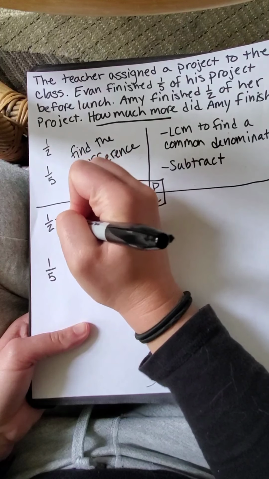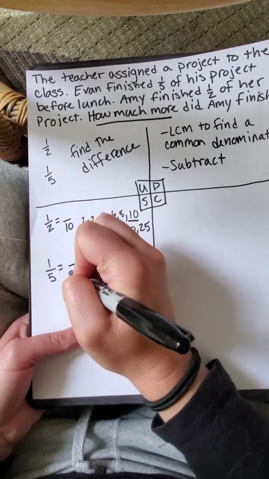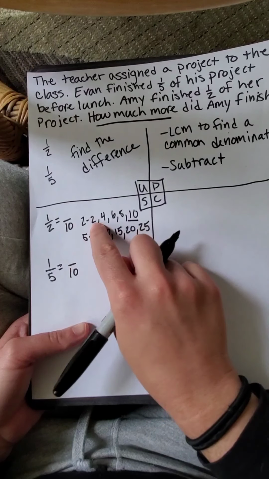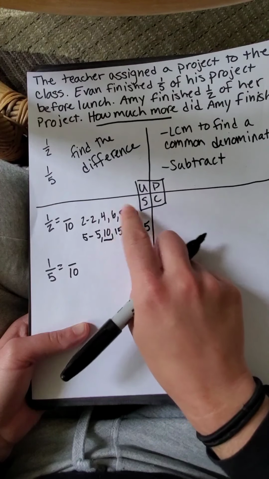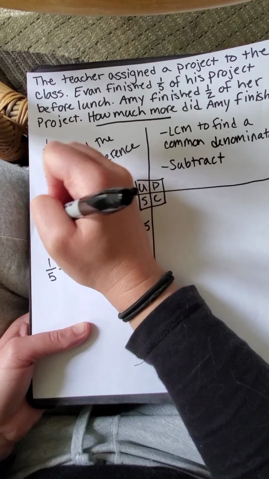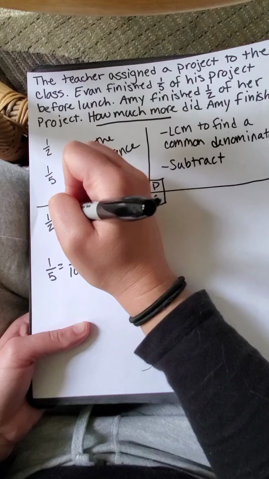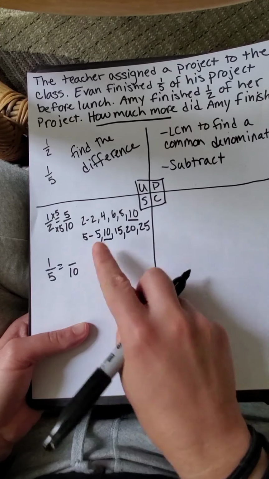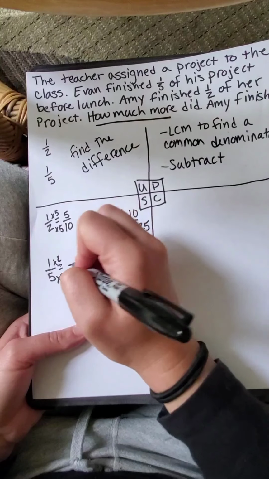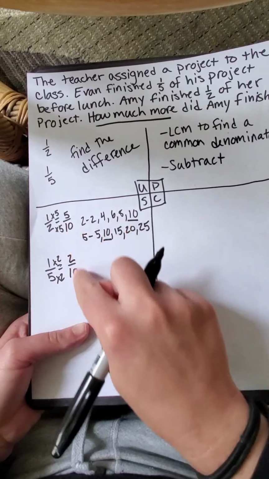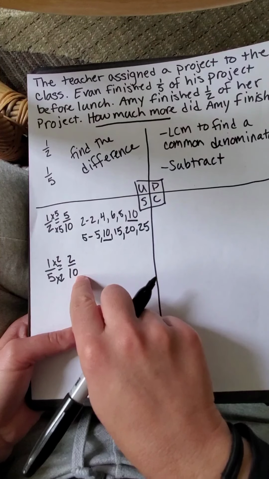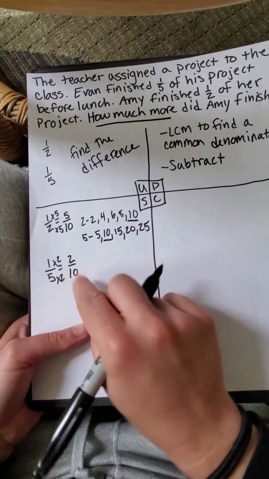So I figure out 1/2 equals how many tenths and 1/5 equals how many tenths. Well, 2 times 5 equals 10. And whatever you do to the denominator, you have to do to the numerator. Okay, and 5 times 2 equals 10. So now I have my new fractions. 1/2 equals 5/10 and 1/5 equals 2/10. Now I'm ready to subtract.